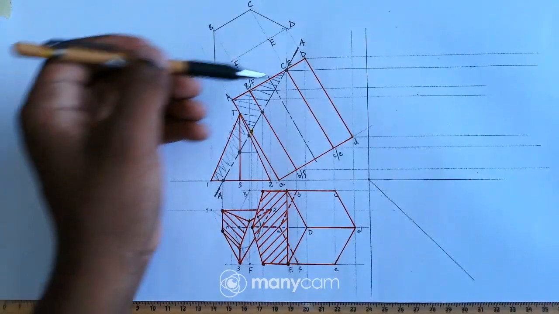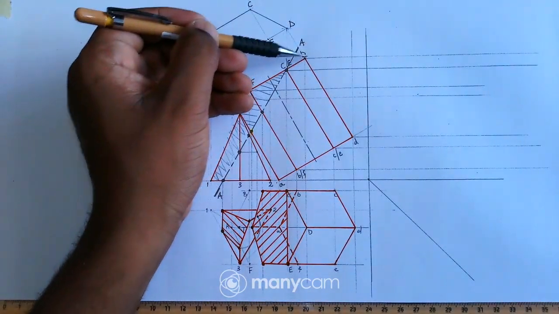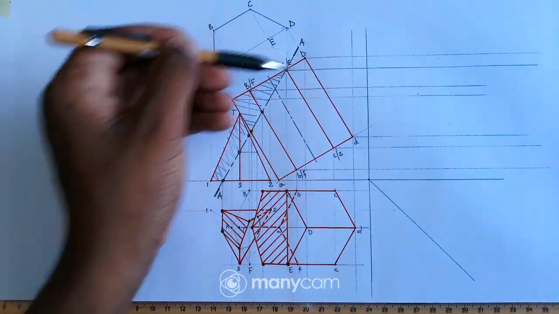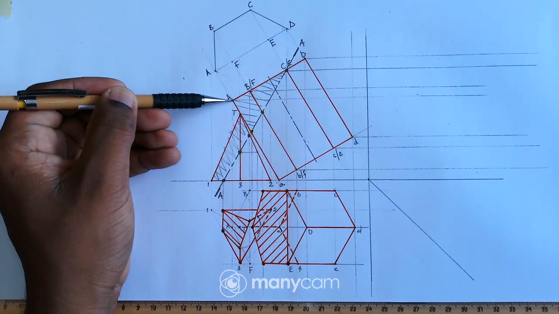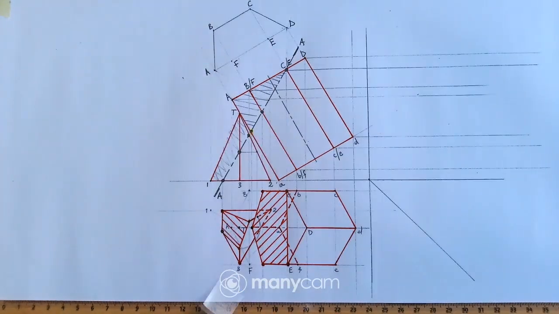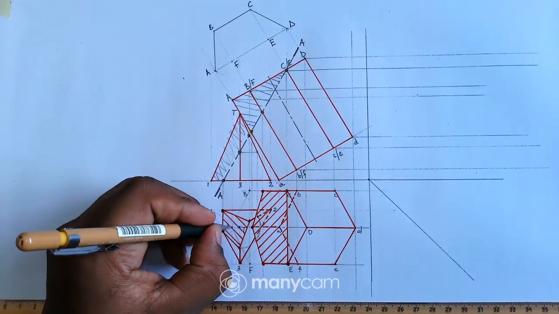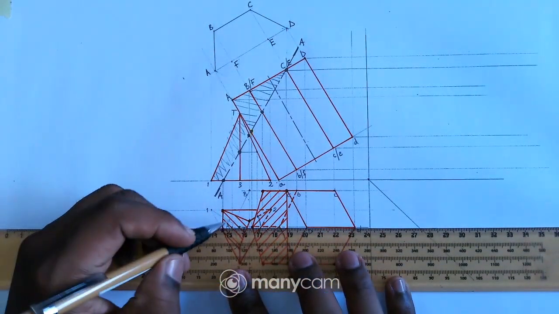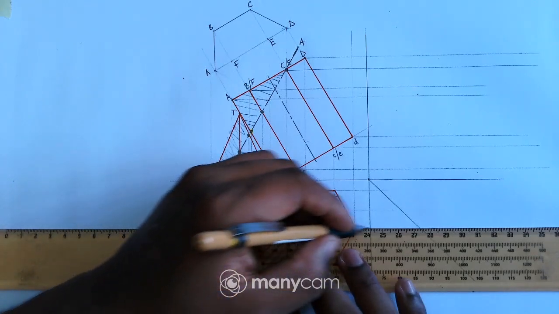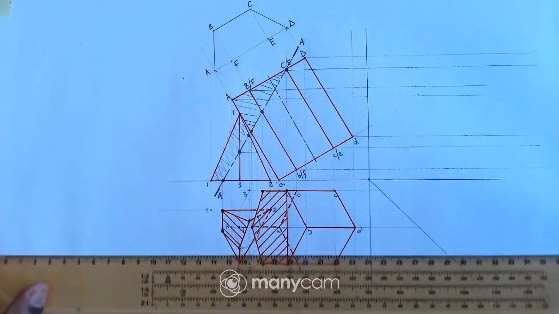Okay, so I'll just start with the normal surface there, A up to F. So I'll start with point A. How am I going to get the point A here? So I'll use the top view. Where is point A? Point A is right there. So I'll have to project that point to this 45-degree line.